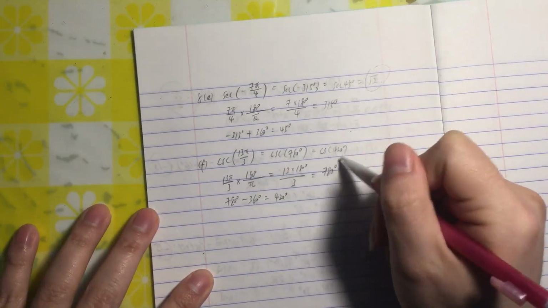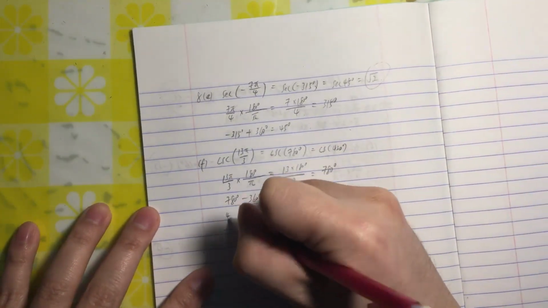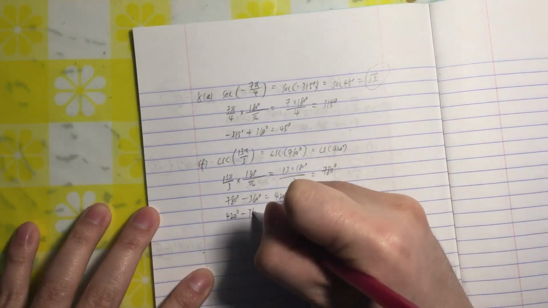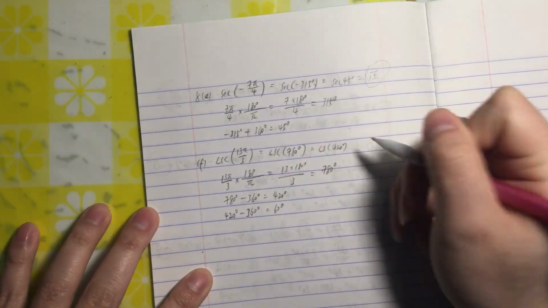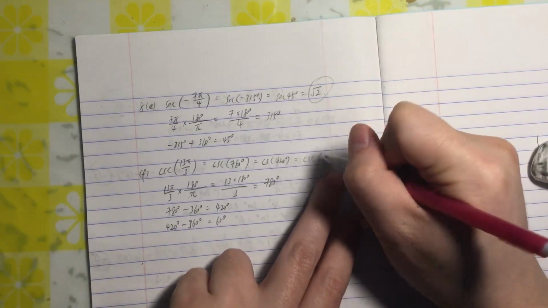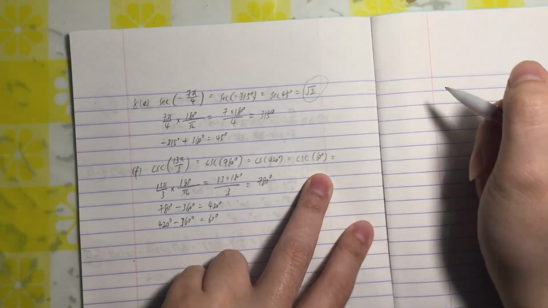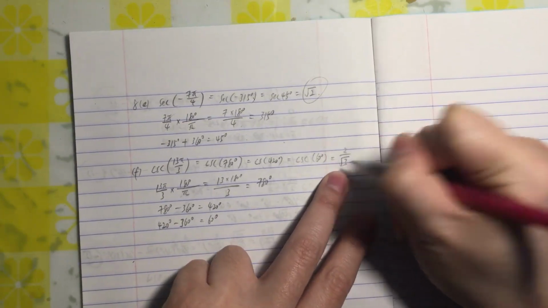But 420-degree angle is still more than one cycle. So keep reducing by 360. Take 420 minus 360. We get 60 degrees. So for 420-degree angle, its coterminal angle is 60-degree angle. And we know that cosecant 60 is 2 over radical 3.